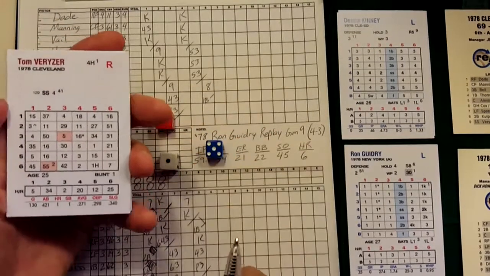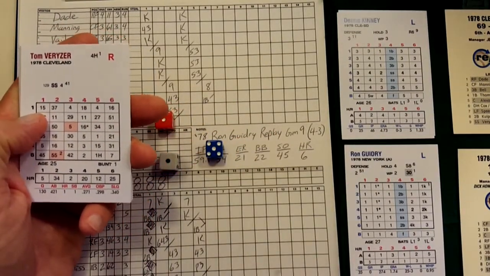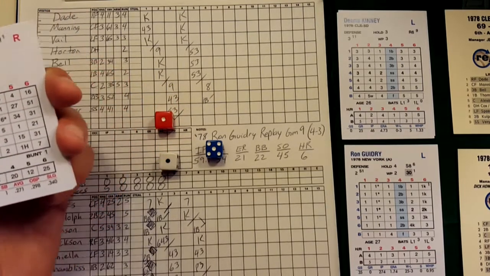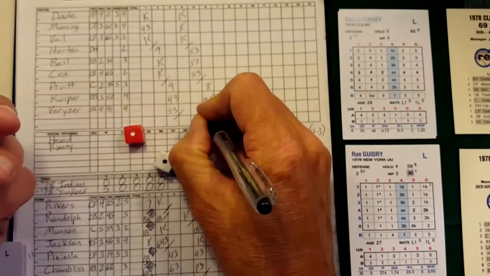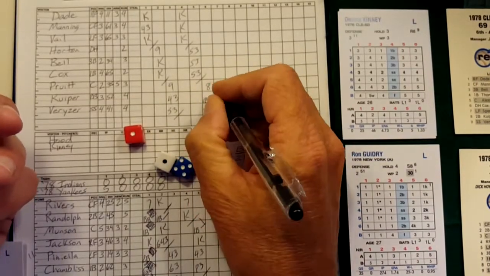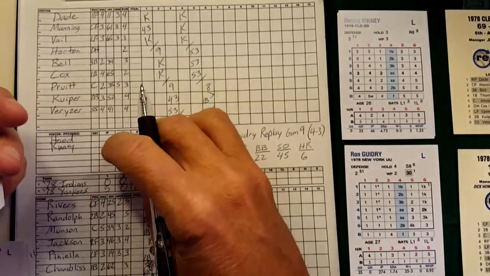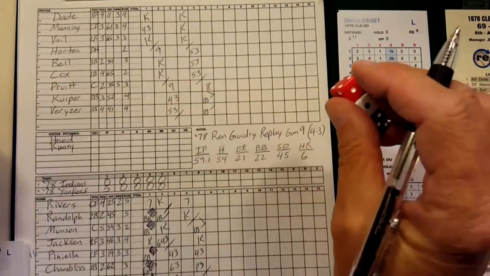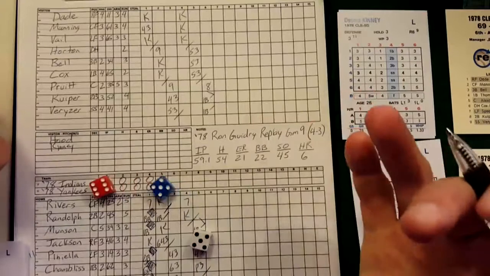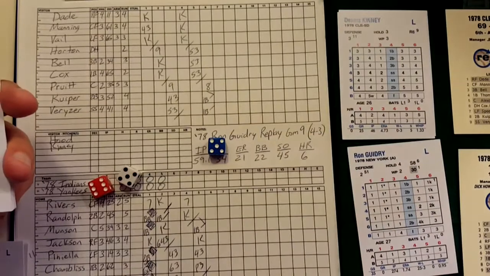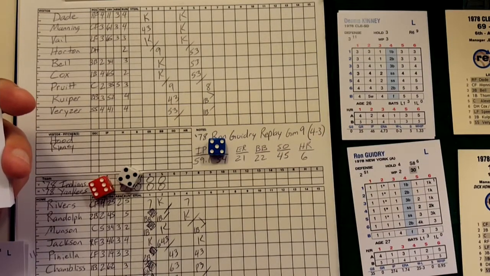Tom Veryzer. 1-1 is a 15, and then a 1-5, 16, column 1. Infield single plus error possible. Third baseman. Well, we all know who that is. Runners advance one base. Let's check the error. Nettles is 45. It's a 65, so it'll be an error. Batter and runner. We had that before with Buddy Bell.